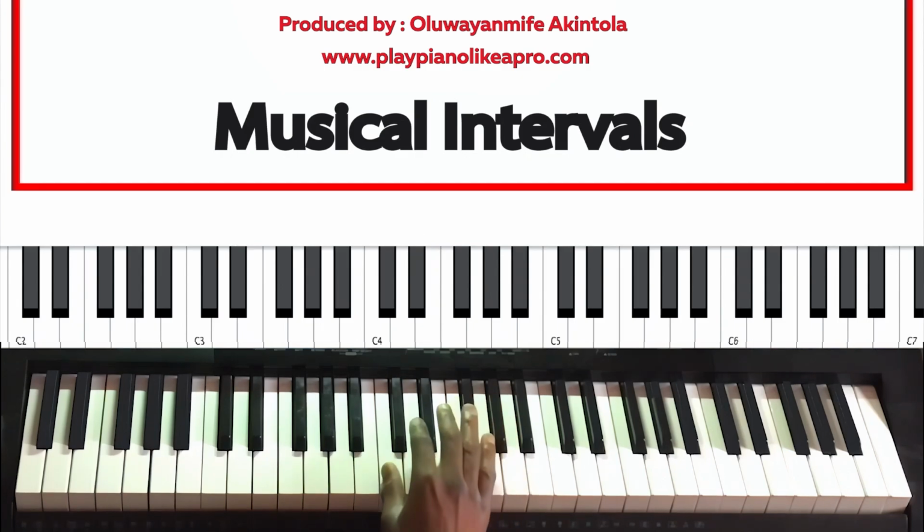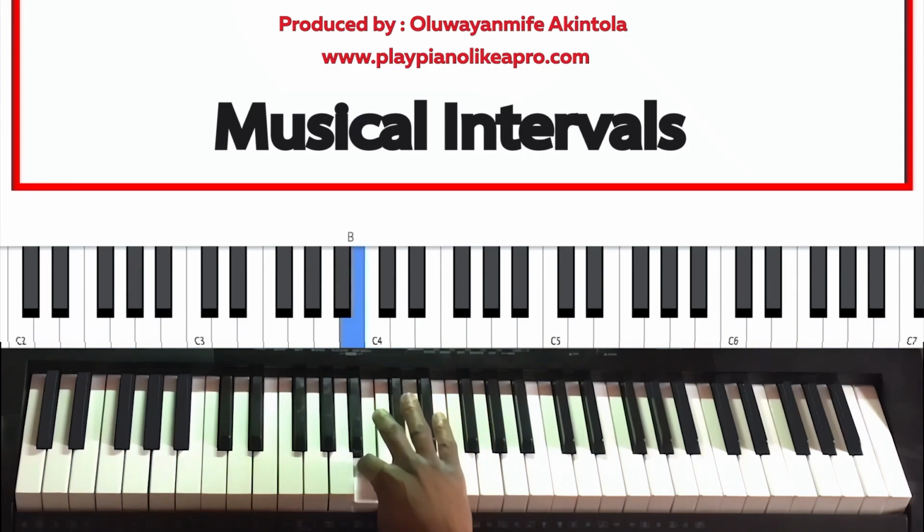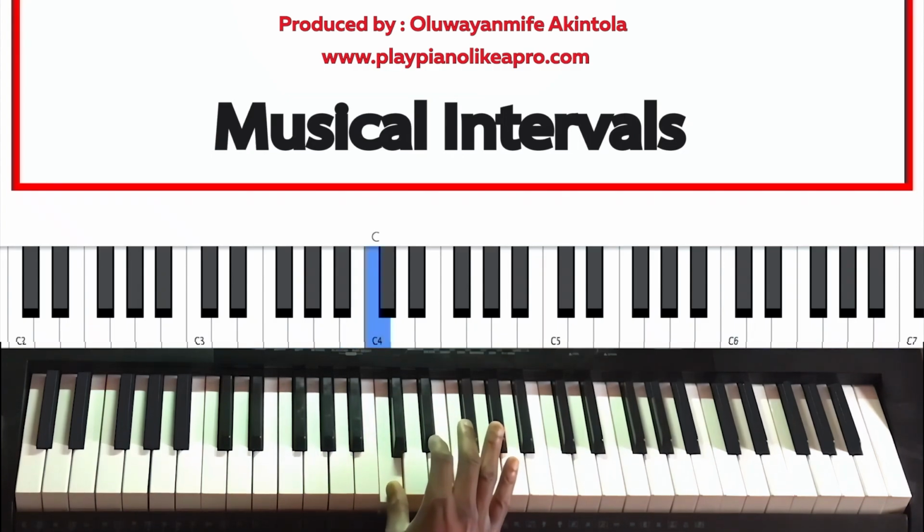So the key thing to remember is that moving from one key to the next key, whether up or down, is moving by a half step or by a semitone. See that? So if I move from the key of C to the key of E, can you guess how many half steps I've moved by? Well, I've moved by 4 half steps, which is equivalent to 2 whole steps.